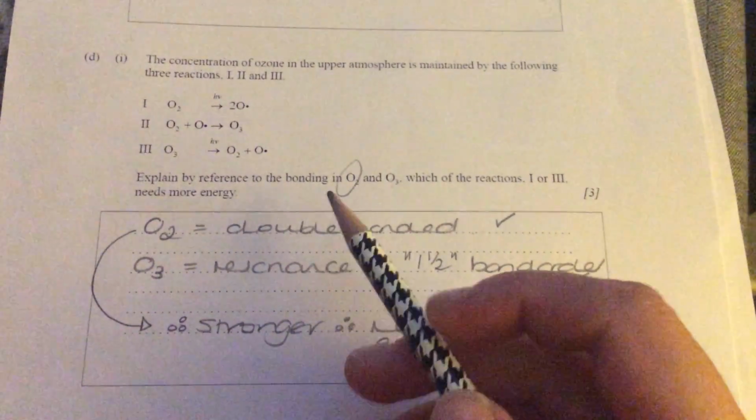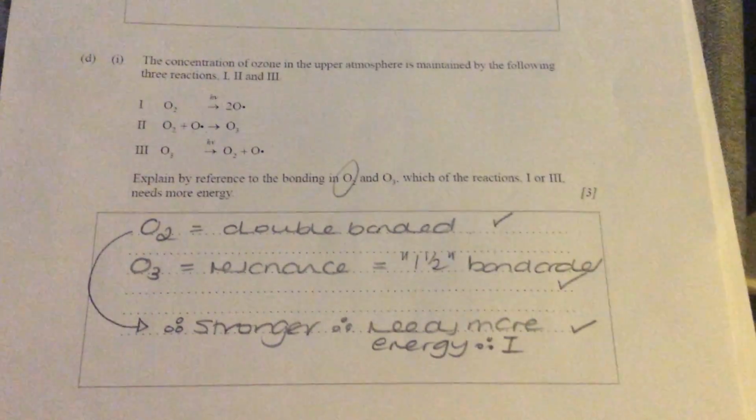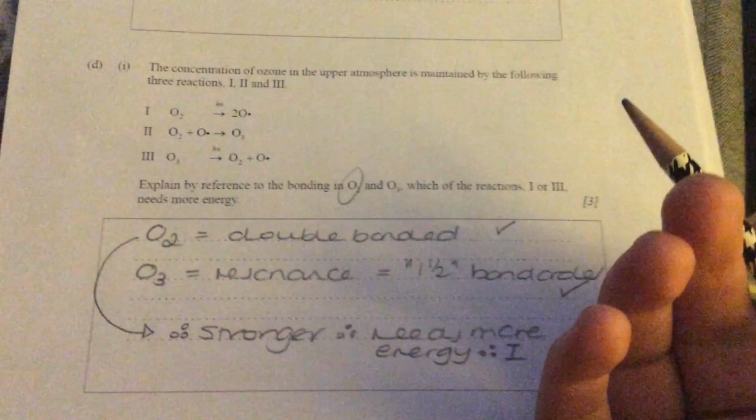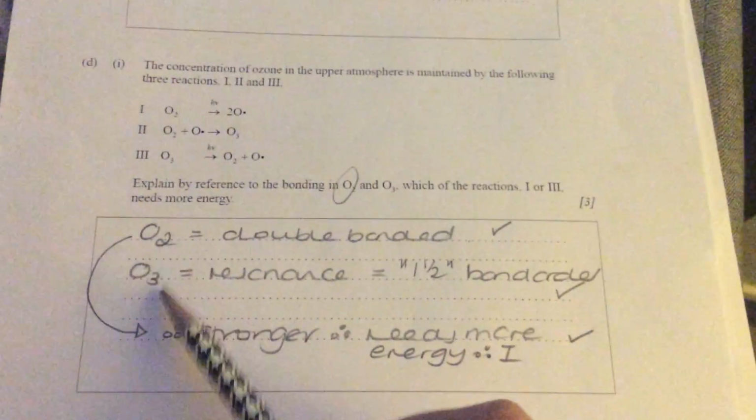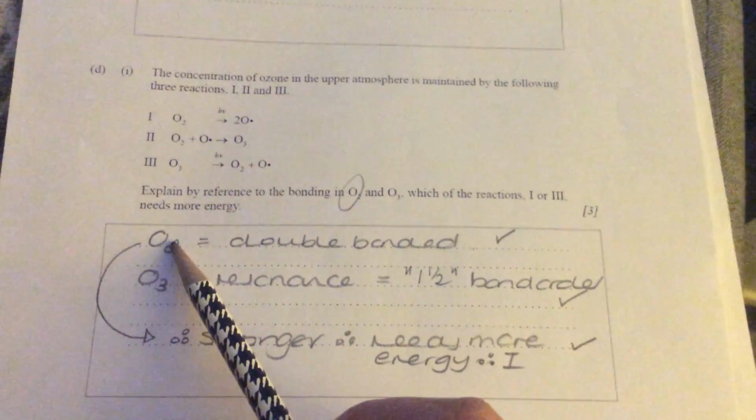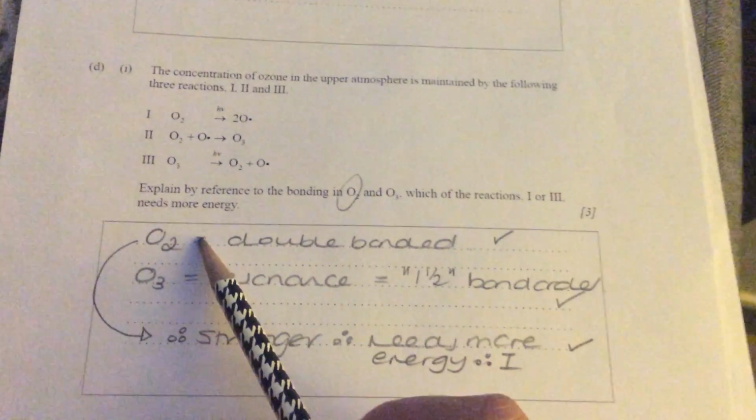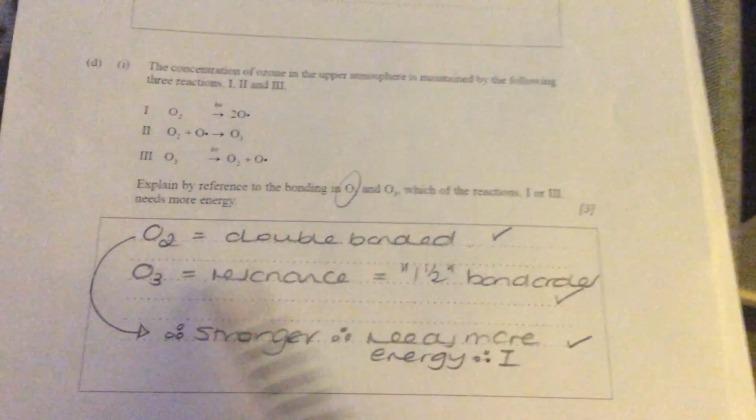Draw them. Don't think you remember them. Draw them. Draw the Lewis structures. Check that you know what you've got going on, because a lot of you made some silly mistakes here. So oxygen, O2, is a double bond, 1 mark.